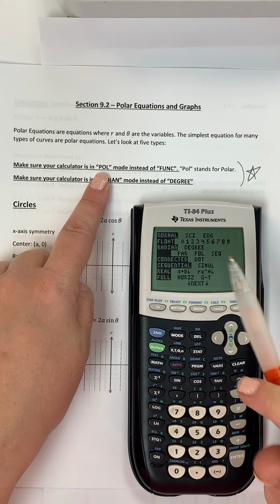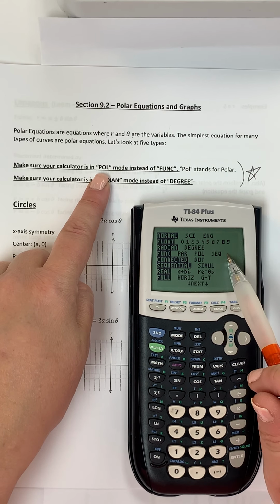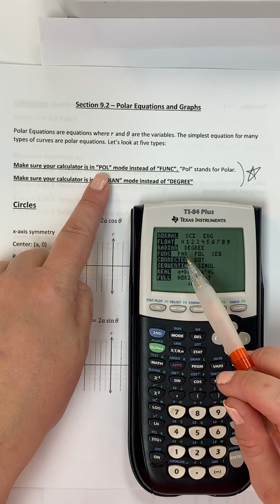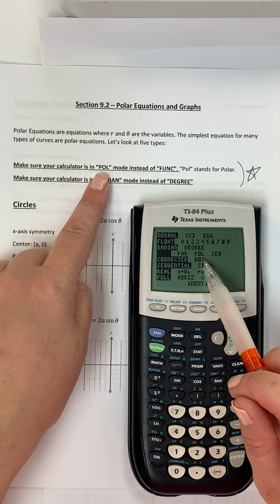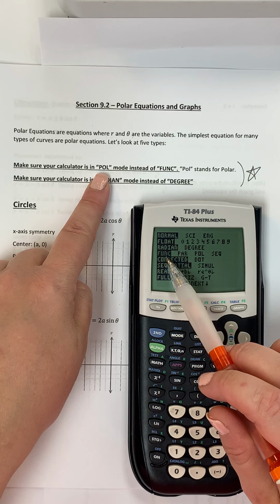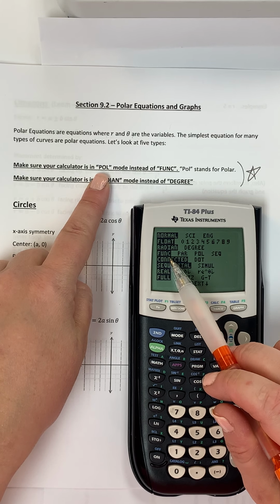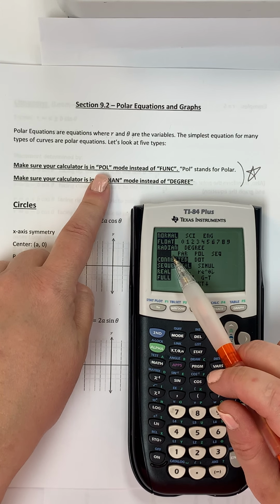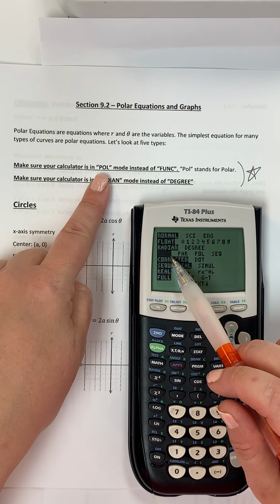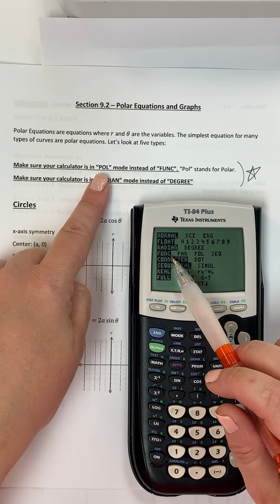So right below radian, you're going to see a line that says function, parametric, polar, and it continues on. Function, this F-U-N-C, this is what we use anytime we're dealing with x's and y's. So that's why it's always been in that mode for you.